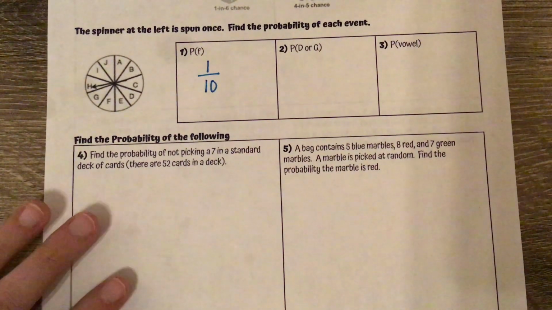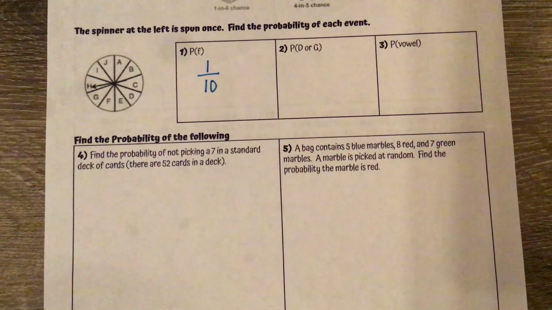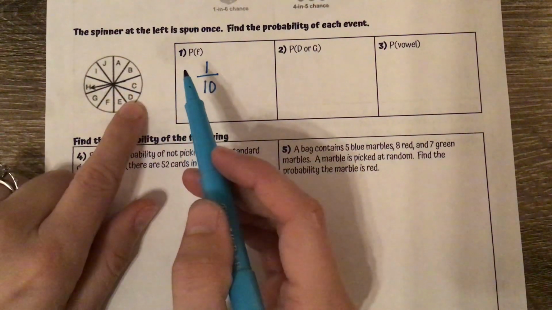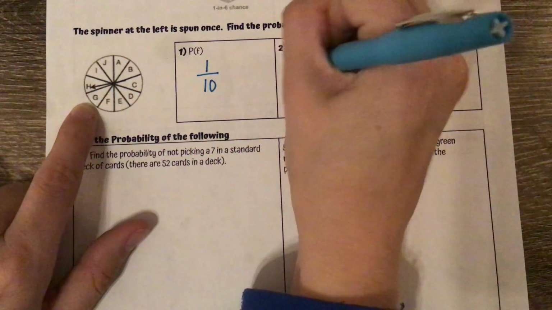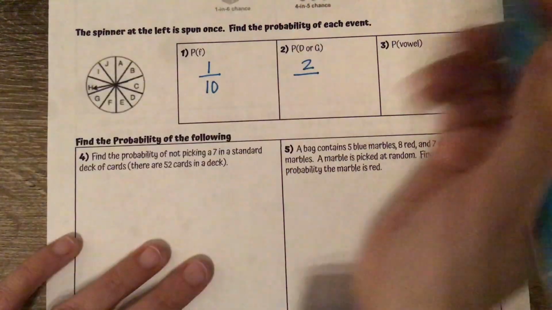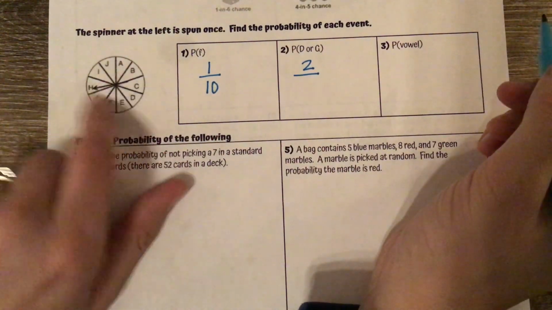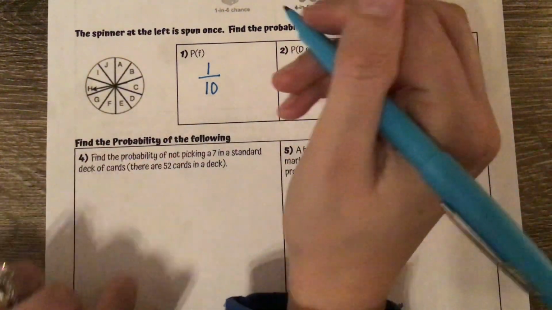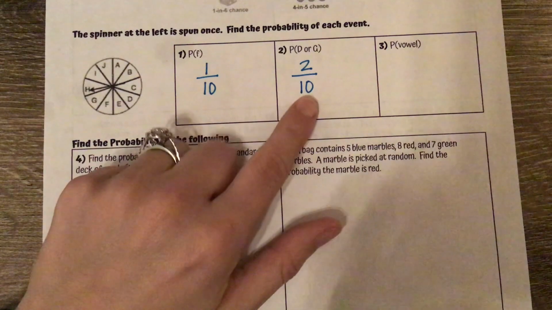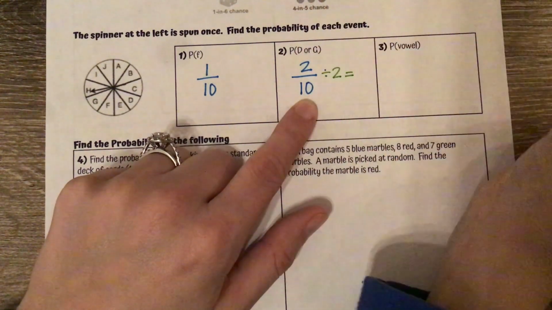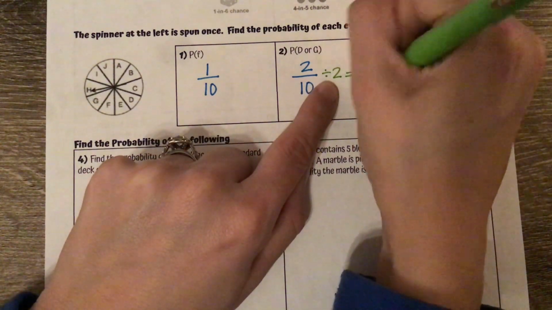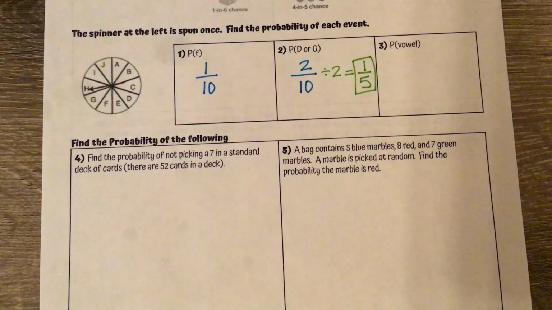When it says for 2, what is the probability of D or G? What that means is, okay, what's the probability I'm going to get a D or G? Well, there's 1 D, there's 1 G. That's a total of 2 possible favorable outcomes. And then how many total outcomes did we have again? Well, we already counted that. There were 10 spots on the spinner. And what we want to practice is simplifying. So use your factor chart. 2 and 10 both divide by 2. 2 divided by 2 is 1. 10 divided by 2 is 5. So our simplified probability fraction is 1/5.